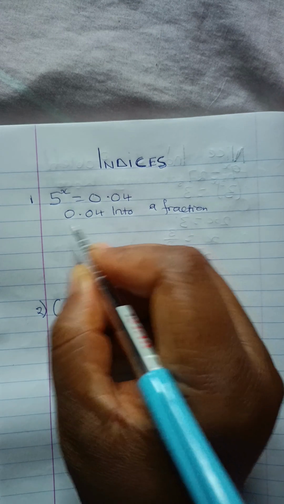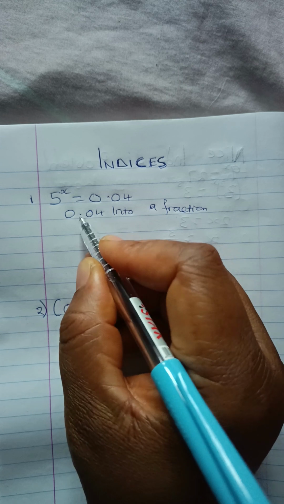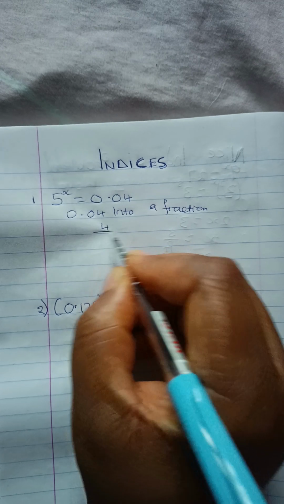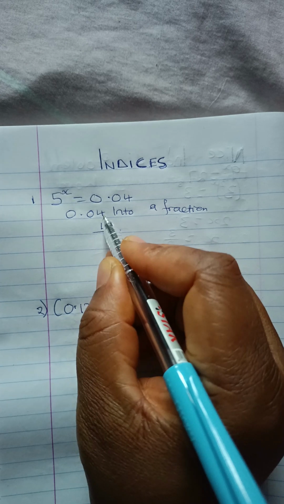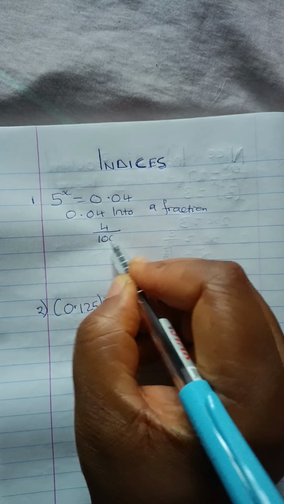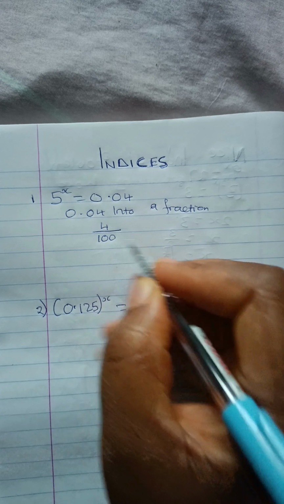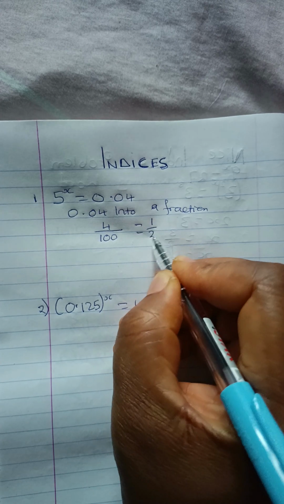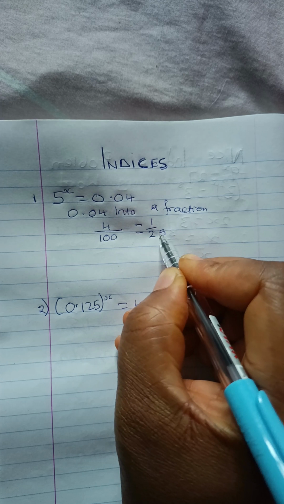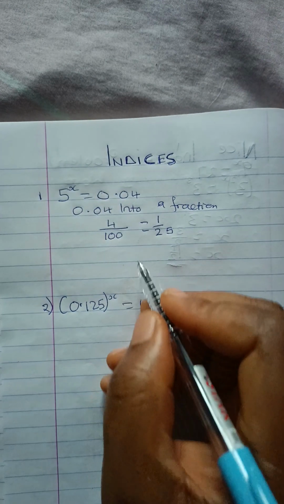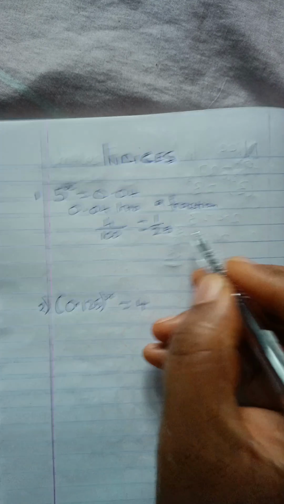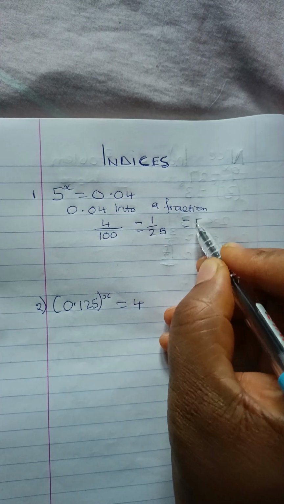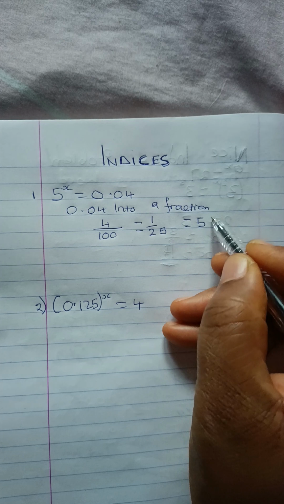And this is what I mean. When you have 0.04, after the 0, we have two numbers. So it will just be 4 over two numbers, that will be two zeros. That is 100. So 4 over 100 is equal to 1 over 25. And 1 over 25 is the same thing as 5 raised to the power of minus 2.